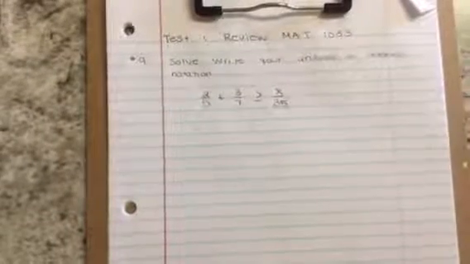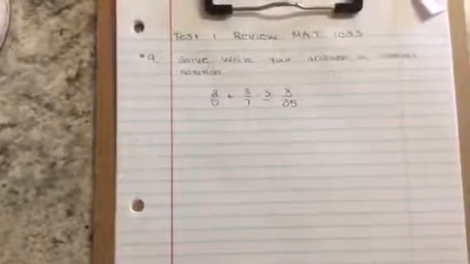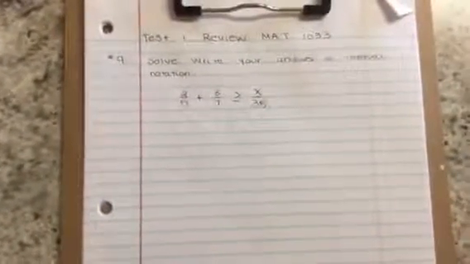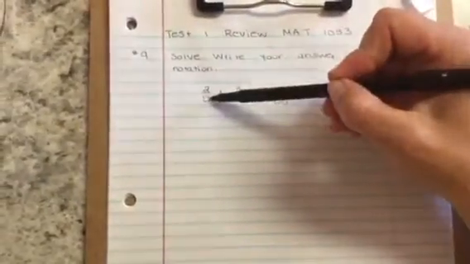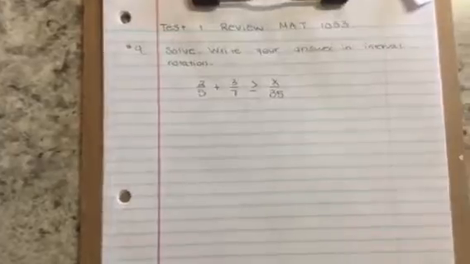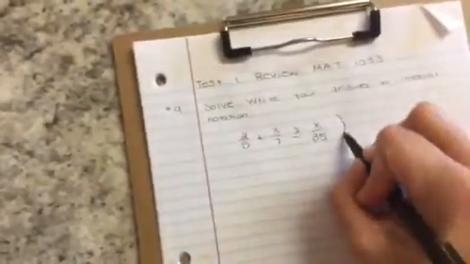A couple different ways you can do this, but I see fractions, and so the first thing I want to do is get rid of the fractions. In order to get rid of the fractions, I need to multiply everything by the LCD. My denominators are 5, 7, and 35. So that means my LCD that I should multiply everything by is 35.